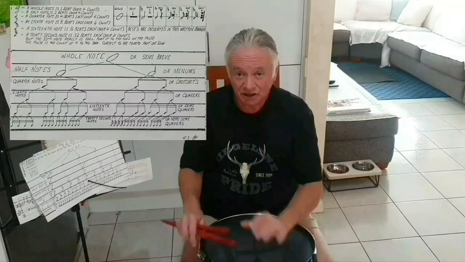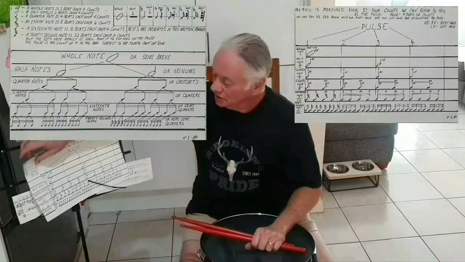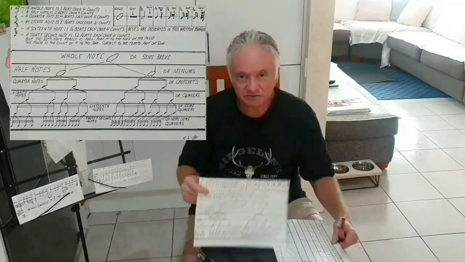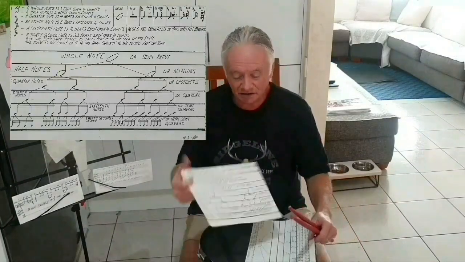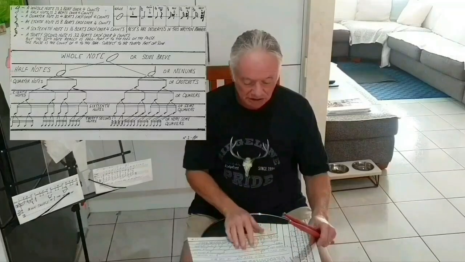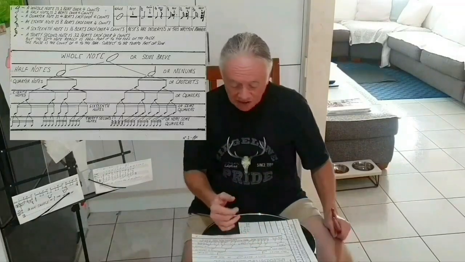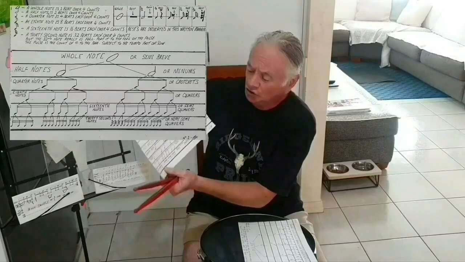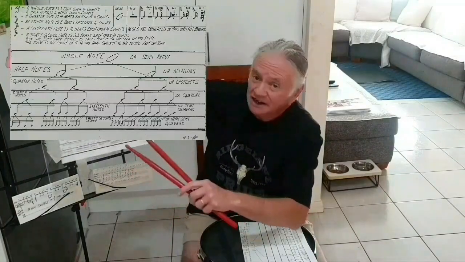Back to basics. That's what I want to talk about. Talk about notation. Look, I'll have this on the front so that you guys can see it. A little bit about notation. Alright, a whole note is 1 beat over 4 counts. A half note is 2 beats over 4 counts, etc. A quarter note, 8th note and 16th note. This is pretty much what they look like.